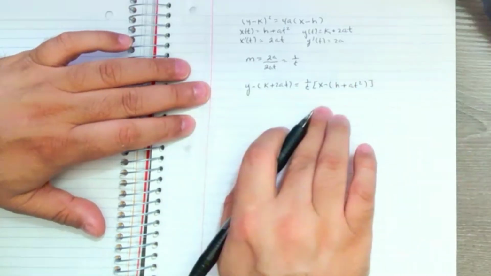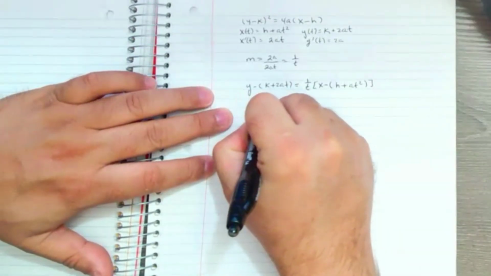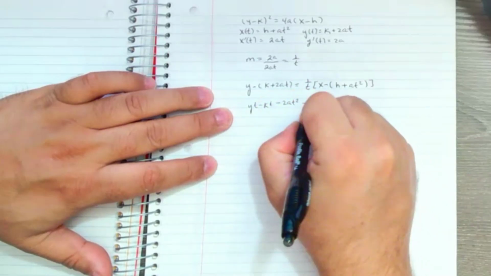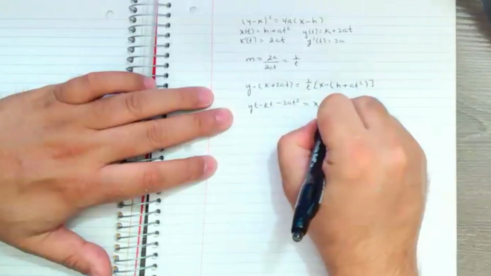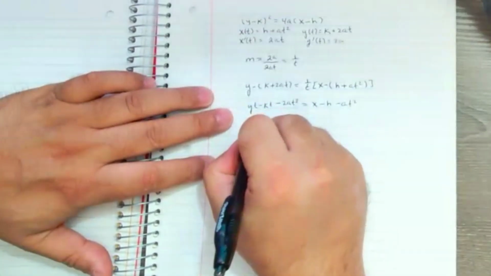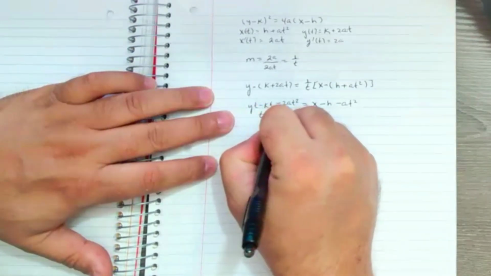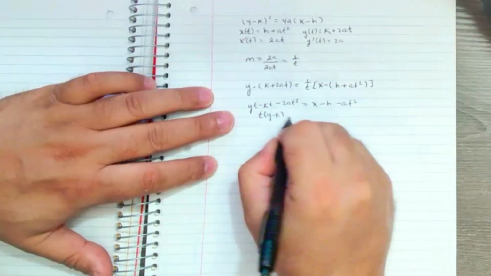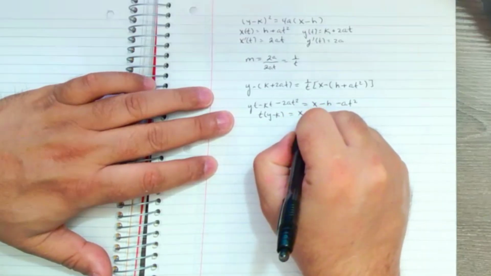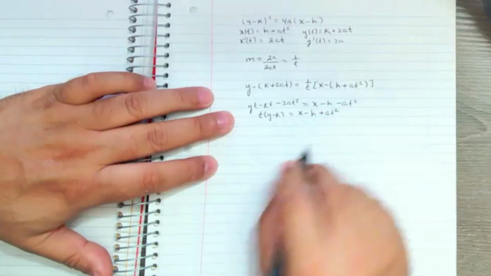So we'll multiply both sides of the equation by t. So we have y times t minus k times t minus 2 times at squared is equal to x minus h minus at squared. So on the left-hand side, we have t times the quantity y minus k, and we'll move this at squared term to the right. And so we have x minus h plus at squared.